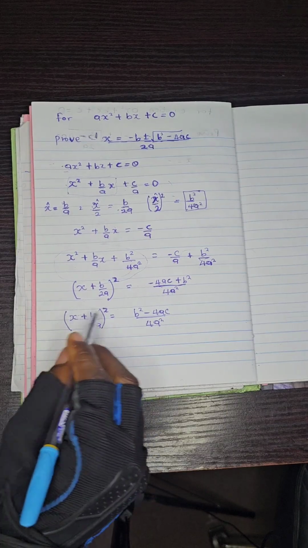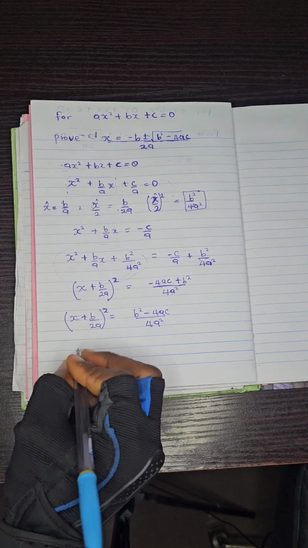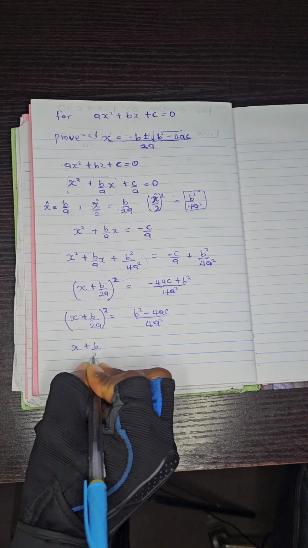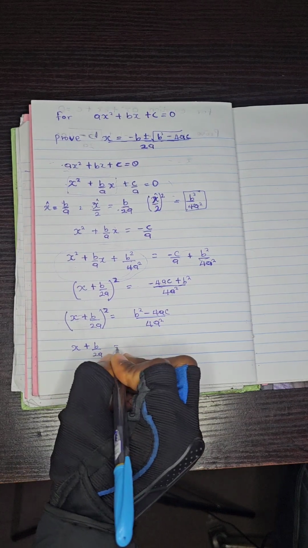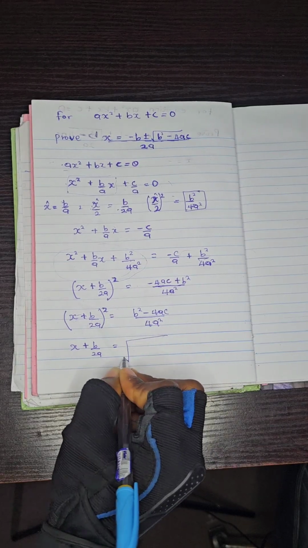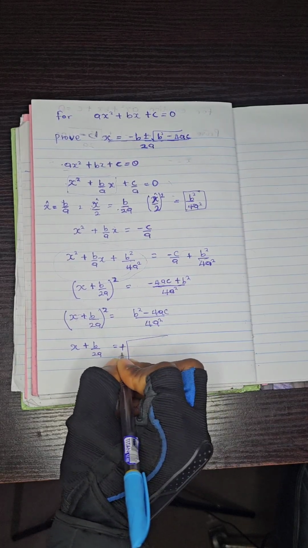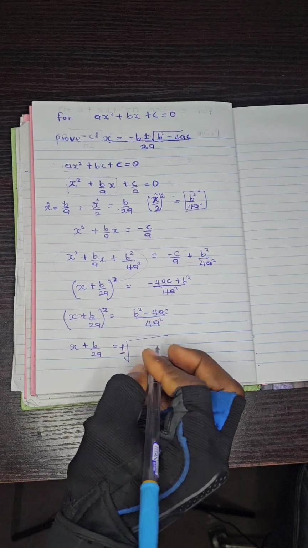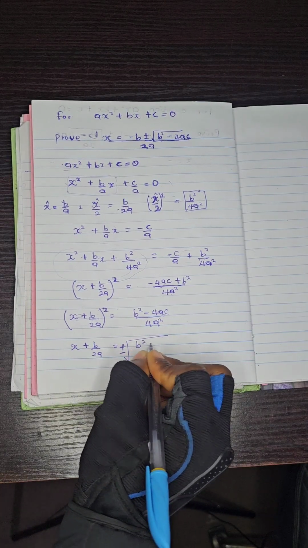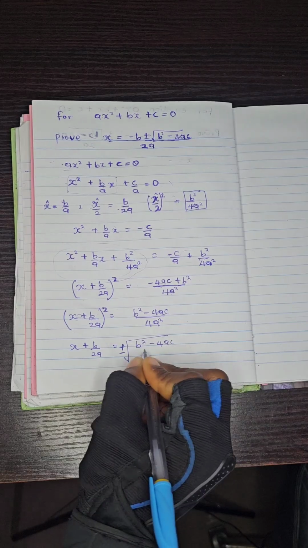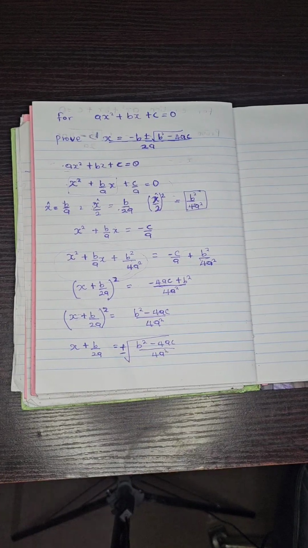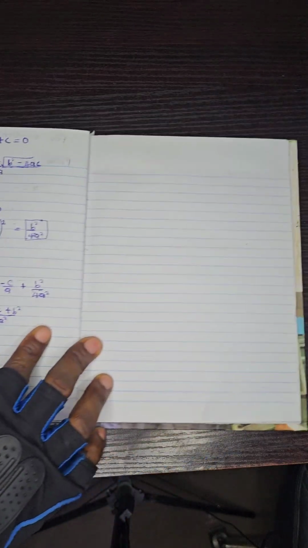equation, we find the square root of both sides of the equation. When we find the square root of this side, we have x + b/2a is now equal to the square root of this side, but mind you, put plus or minus because you are dealing with square roots. It will be the square root of this side of the equation, all divided by 4a². Let's go to the next slide.